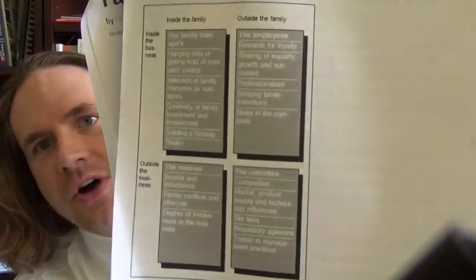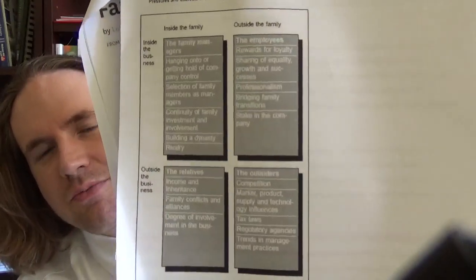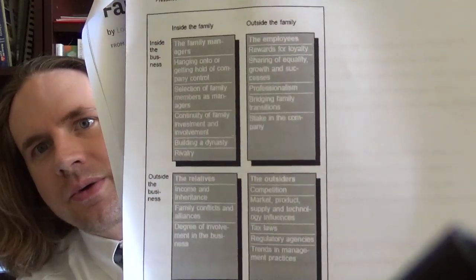Welcome back. So in this video we're going to have a quick look at this countervailing forces model that they show, kind of pressures and interest in family business. And this is the actual chart for those of you that are following along in the article. But those of you that haven't printed the article, don't worry, I'm going to review it with you right now.